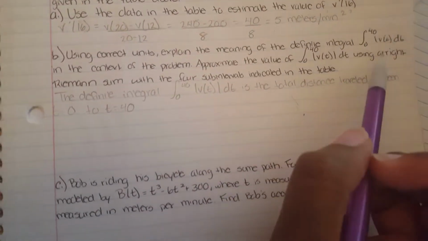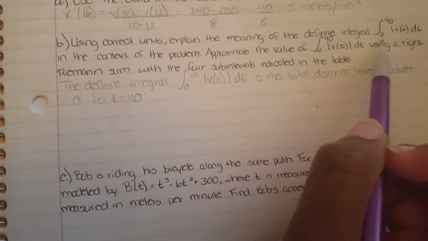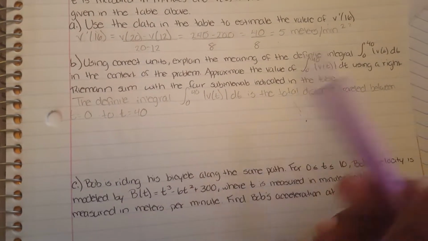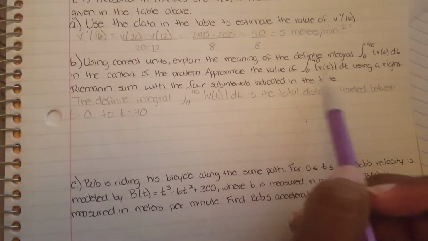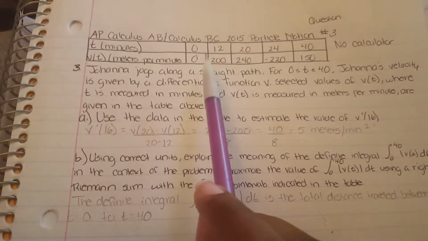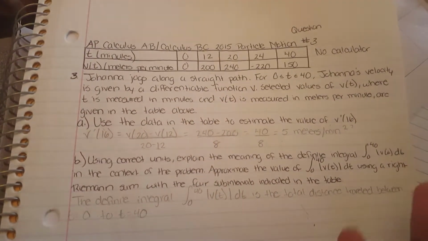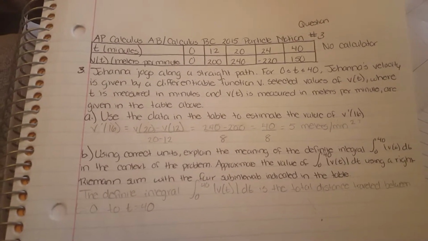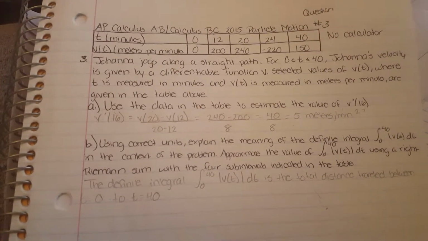Now we're going to use the same integral to approximate this value. So we will have to use the values from the table, with each of the subintervals, and we will only be using 4.